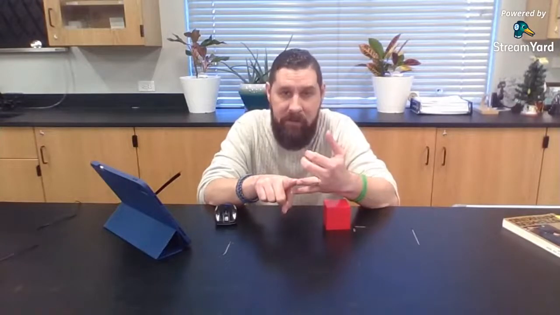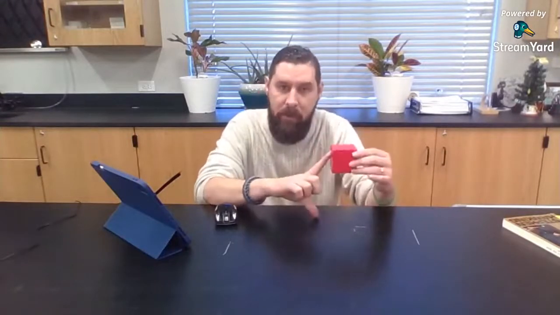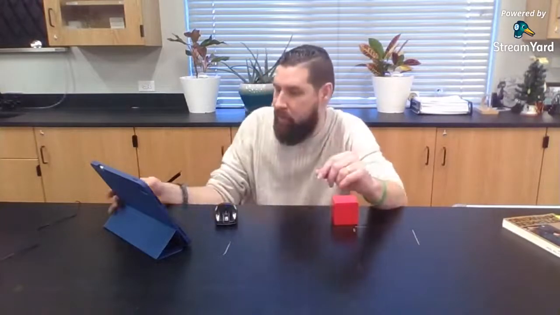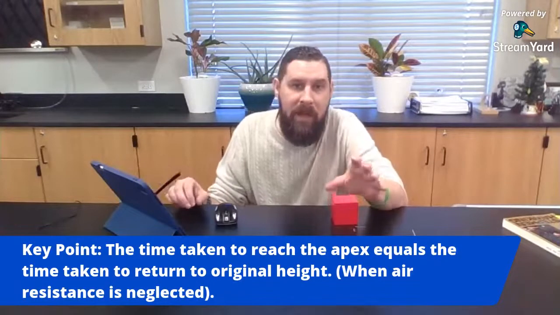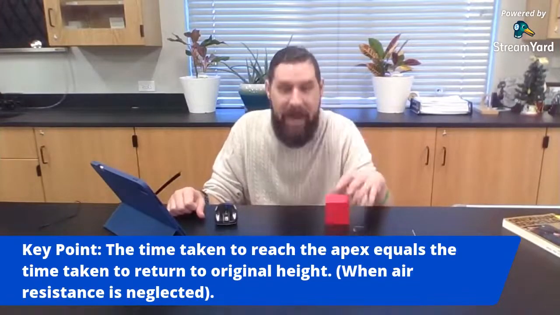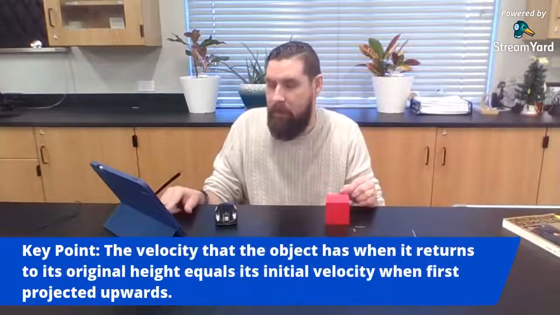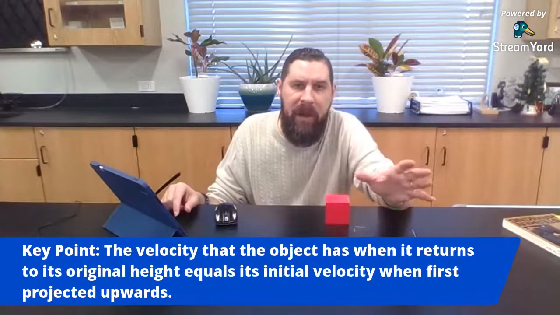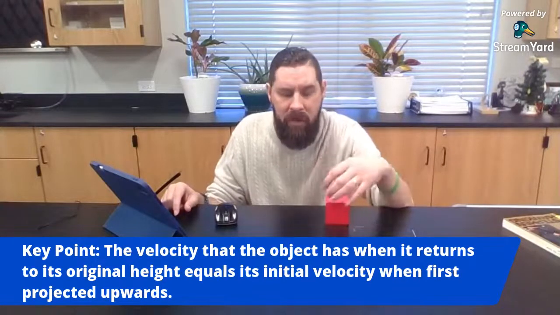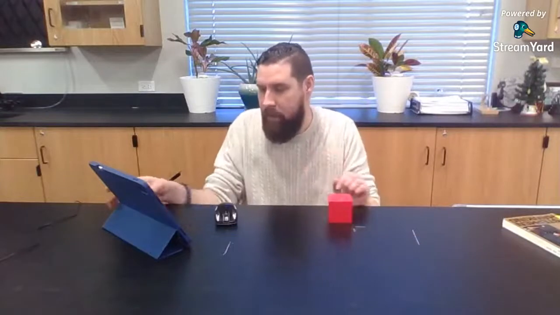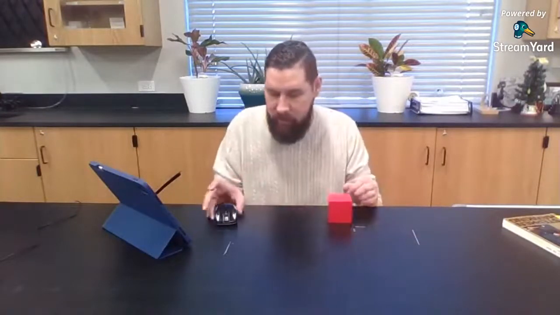amount of time that it takes is the same, and as a result, the change in velocity is going to be the same. So again, those two key points: the time taken to reach the apex equals the time taken to return back to the original height, and the velocity of the object when it returns to the original height equals its initial velocity when it was first projected from that height. So two main key points there that are tied together and can be verified through equations.